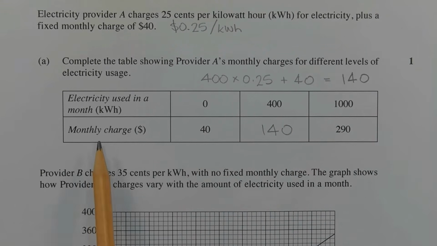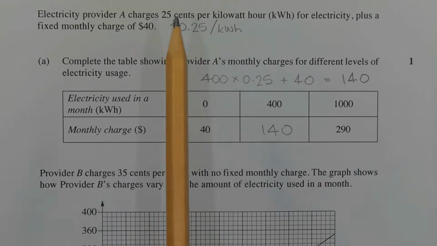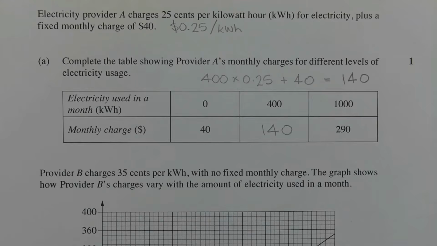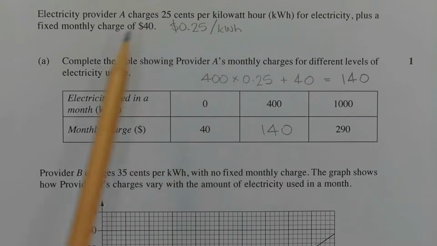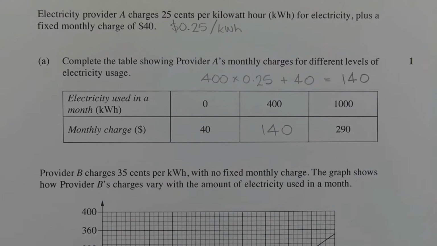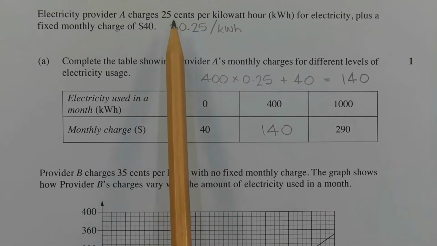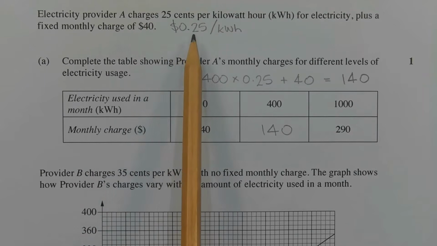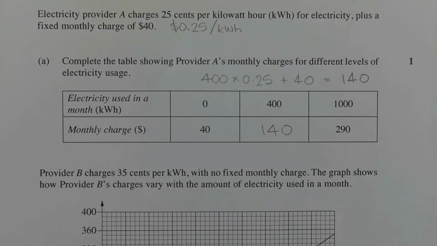Now, since the monthly charge is in dollars, but the charge per kilowatt hour is quoted in cents, the first thing we need to do is to convert this rate into dollars per kilowatt hour in order to keep the units of measurement consistent. So 25 cents per kilowatt hour, if we divide that by 100, that's $0.25 per kilowatt hour.